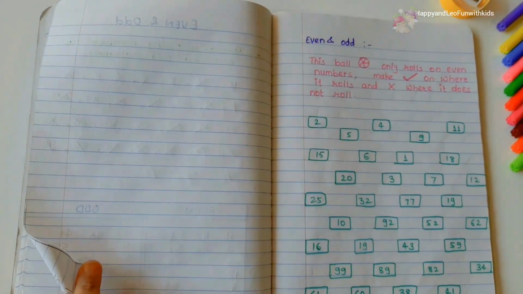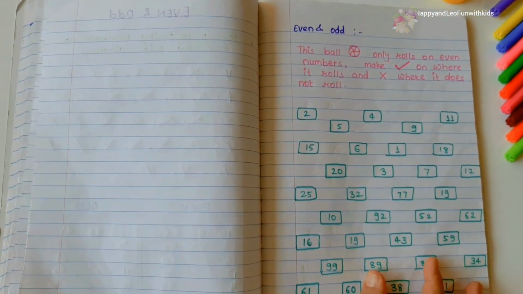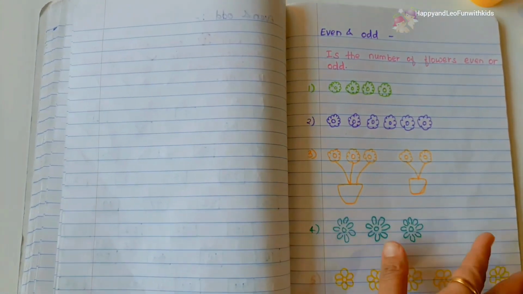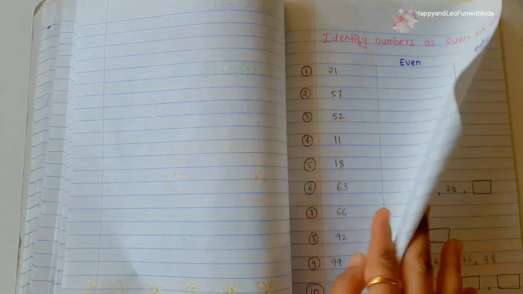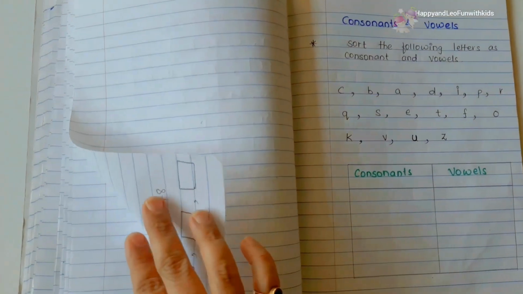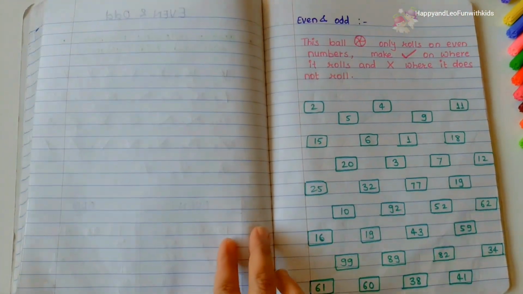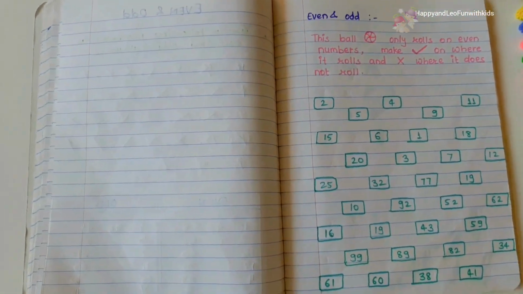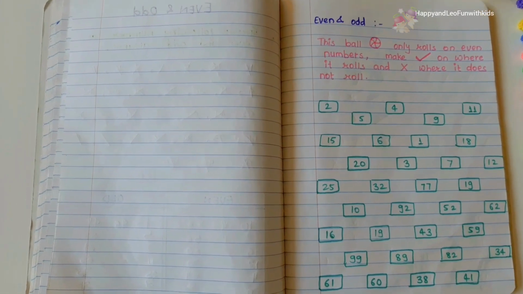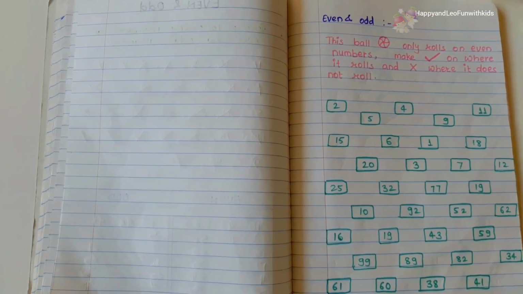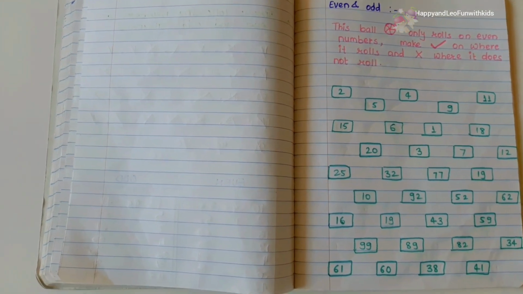Here I have taken the worksheets for even and odd multiple times. 1, 2, 3, 4, and the first one, that means a total of 5 worksheets. The reason I have given multiple worksheets for even and odd like that is I just wanted to show that you can design your worksheets in different ways to make them more interesting.